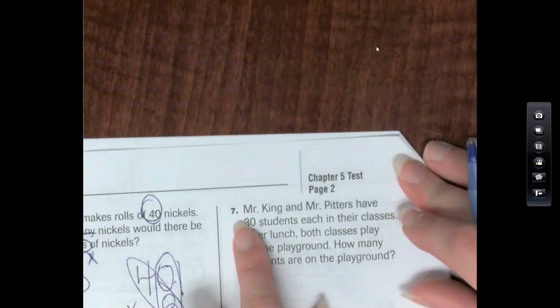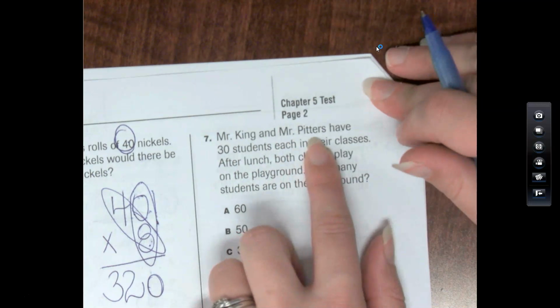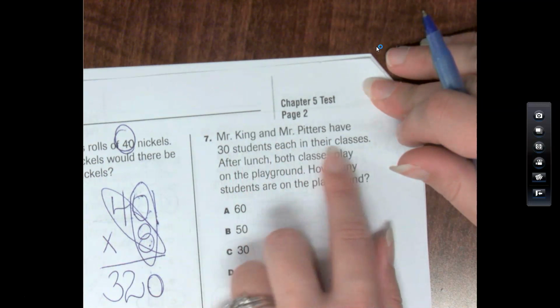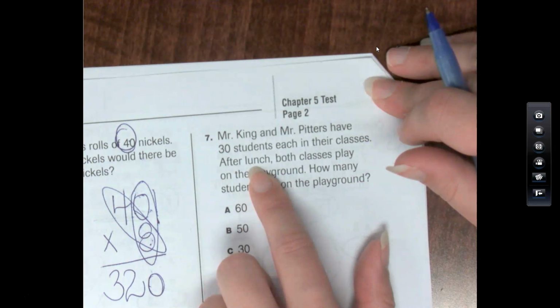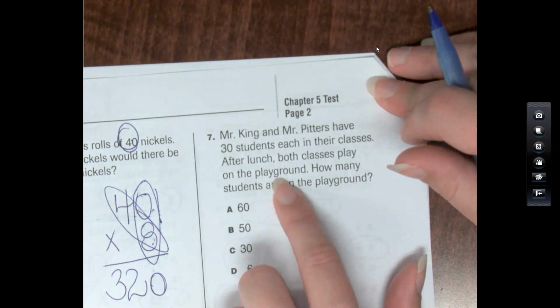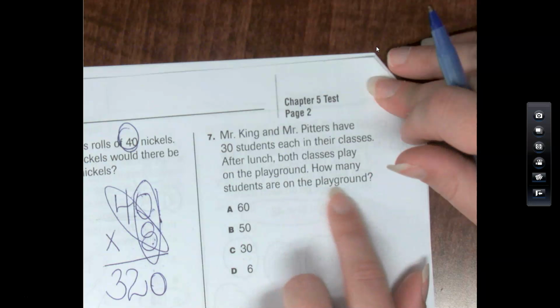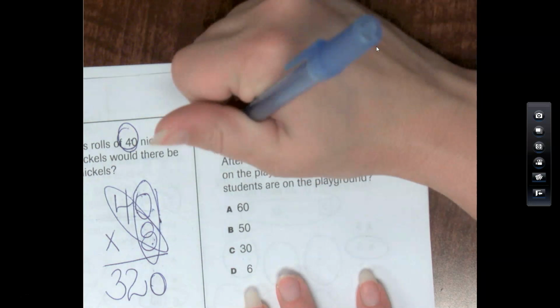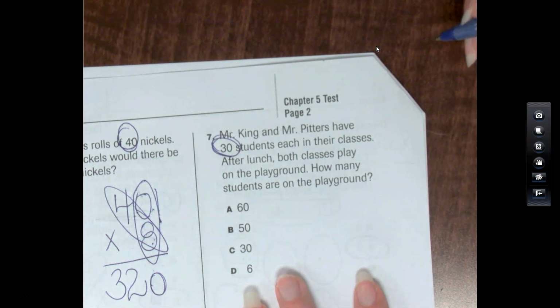Number 7. Mr. King and Mr. Pitters have 30 students each in their classes. After lunch, both classes play on the playground. How many students are on the playground? Well, I only see a 30. Do you see anything else?